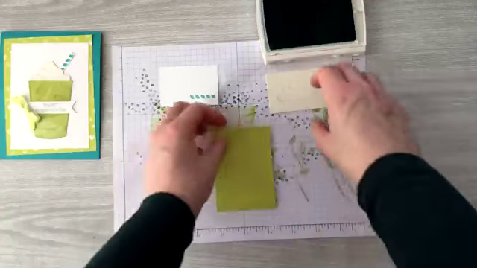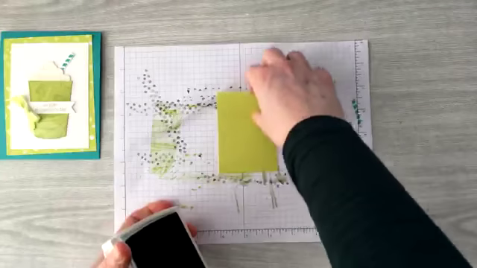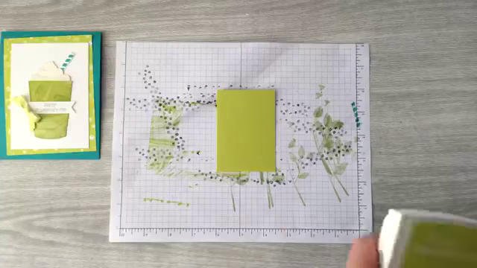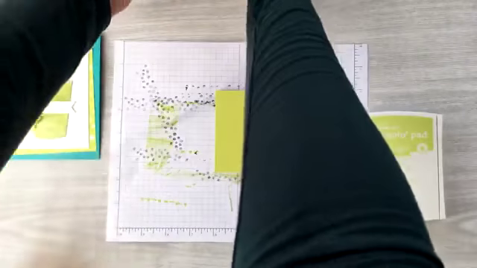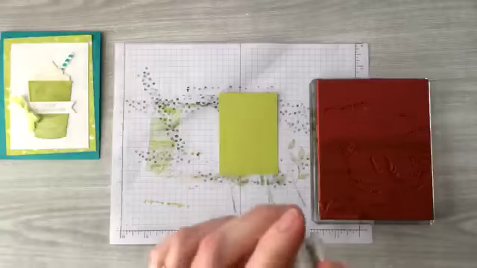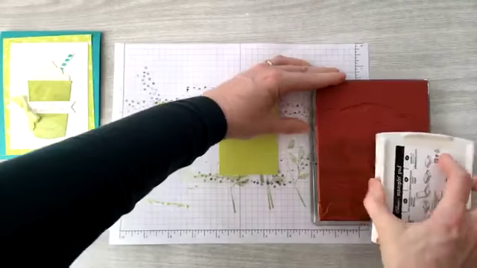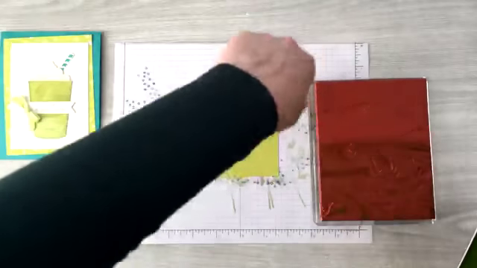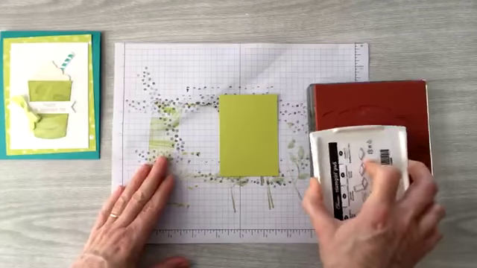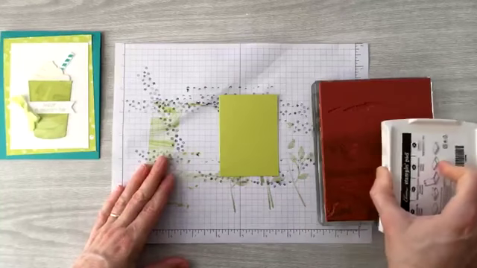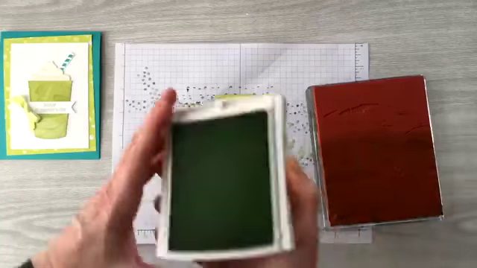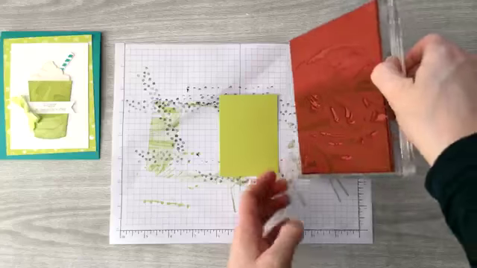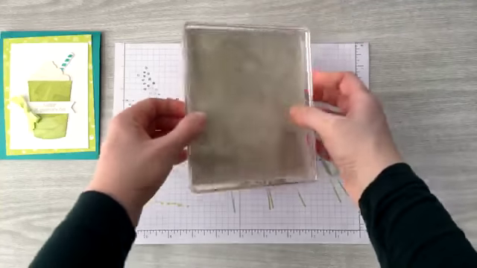And then, let me put these pieces aside for a second. I want to stamp this scrap piece of Lemon Lime Twist with the marble background stamp, okay? And I'm just using a tone-on-tone color. So this is my Lemon Lime Twist ink pad. And I could ink up this entire stamp, but I'm only going to use part of it. So I'm just going to ink up the portion that's actually going to cover the Lemon Lime Twist cardstock. These stamps are hard to pick up.